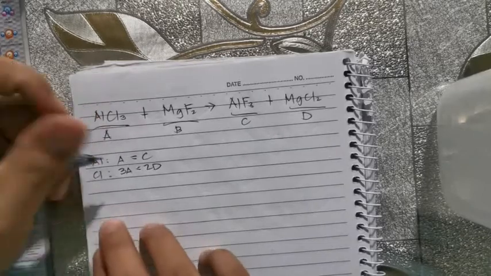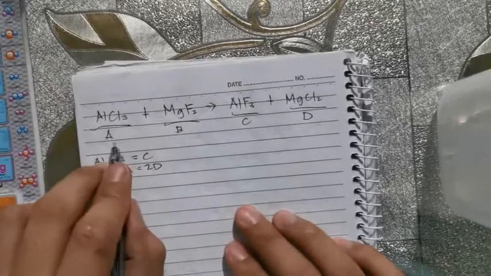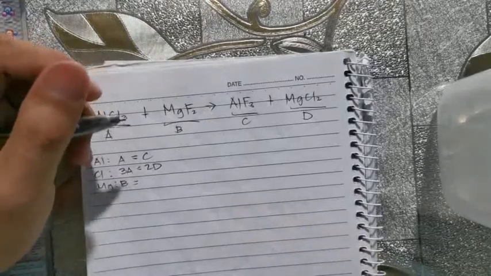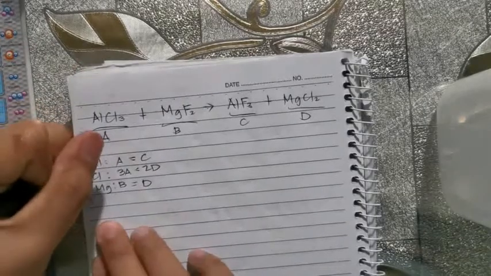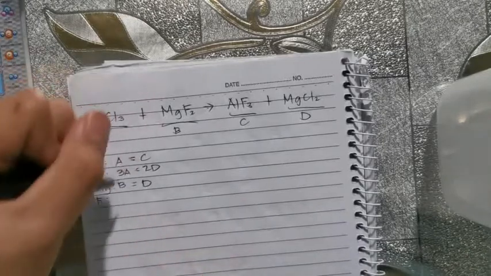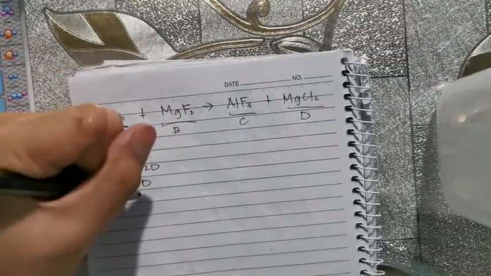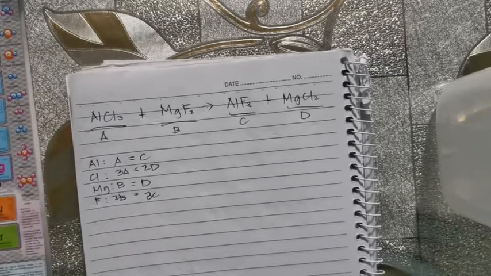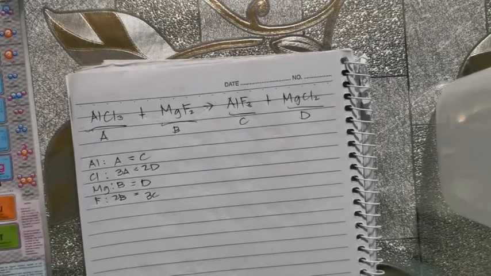Next, Mg. Dito, wala sa A. Isa sa B. Kaya write down B. Arrow sign will become equal sign. Sa C, wala. Sa D, isa. Next, F. Sa A, wala. Sa B, dalawa. Kaya 2B. Arrow sign, gawing equal sign. Sa C, tatlo. 3C. Sa D, wala. So this will now be our, what do you call that? Hindi ko alam. Basta yun.